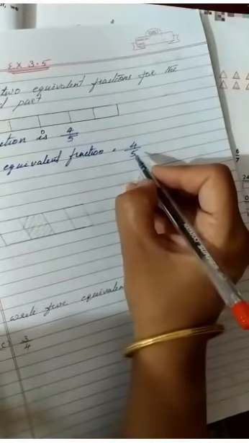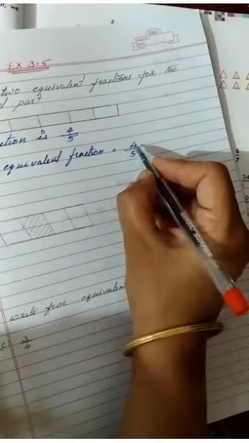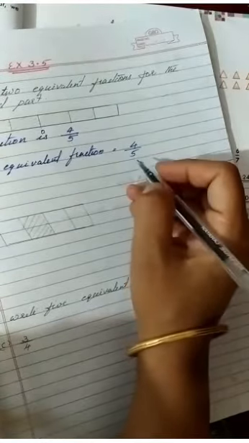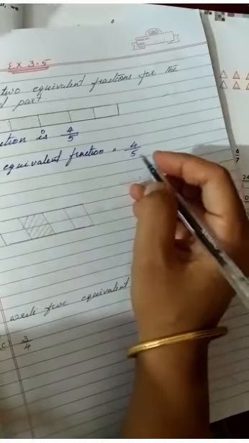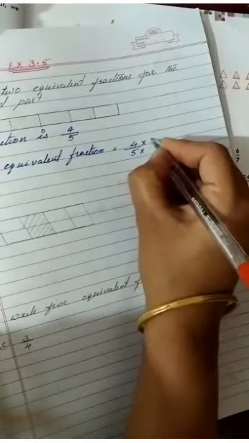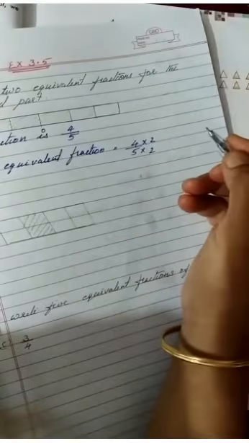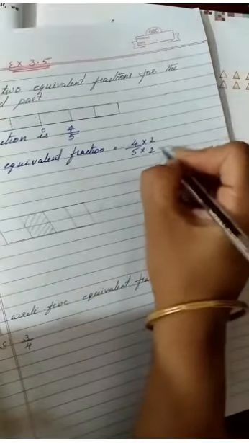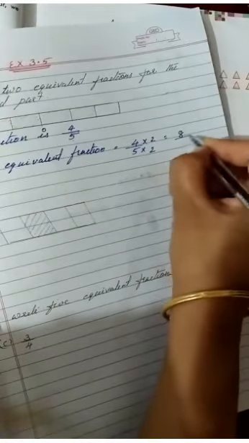By multiplying both numerator and denominator by the same number, only then will you get an equivalent fraction. Here I would like to multiply numerator and denominator by 2. You can take any number, but it should be the same. 4 2s are 8 and 5 2s are 10. We got the first equivalent fraction.